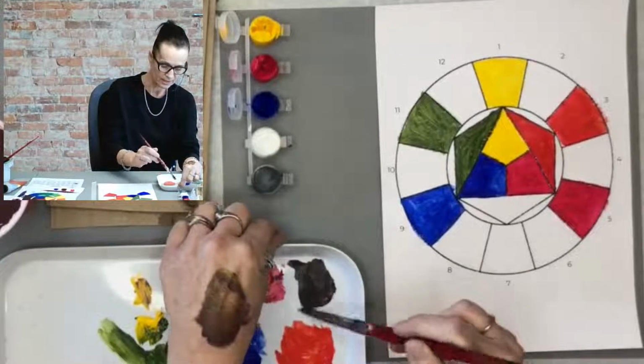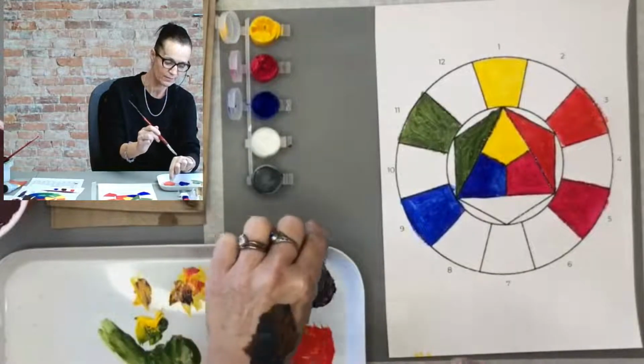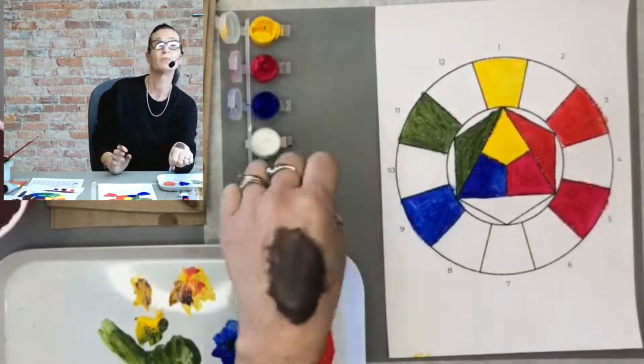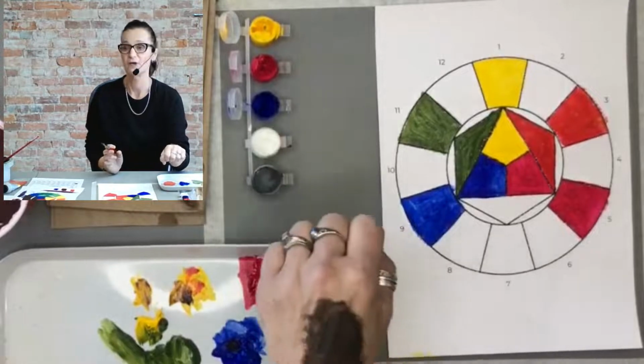It's this, you know. Yeah, it's pretty much just mud. Okay, that's what you've got.